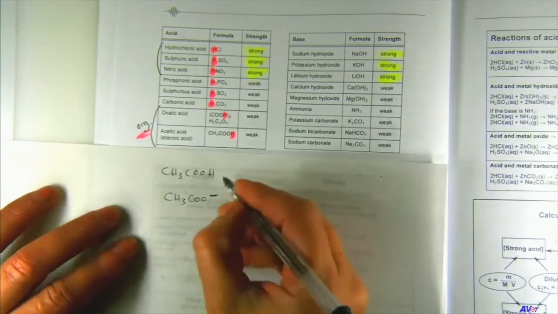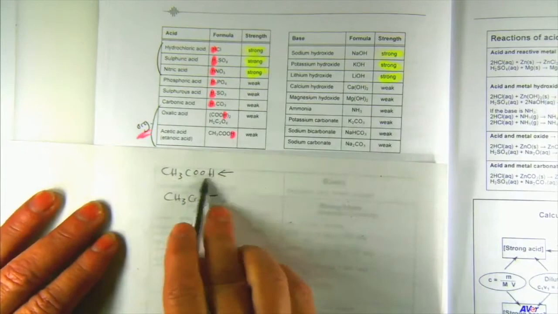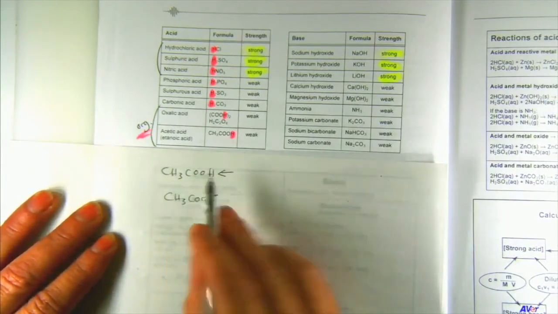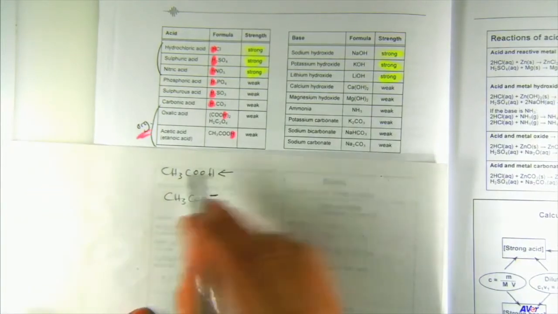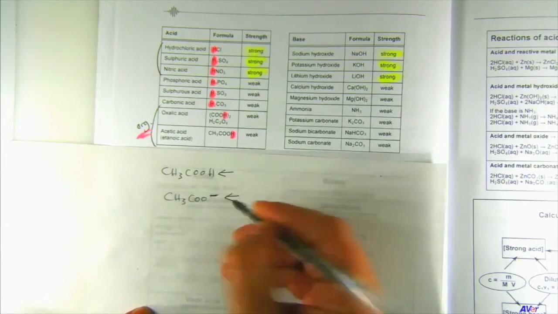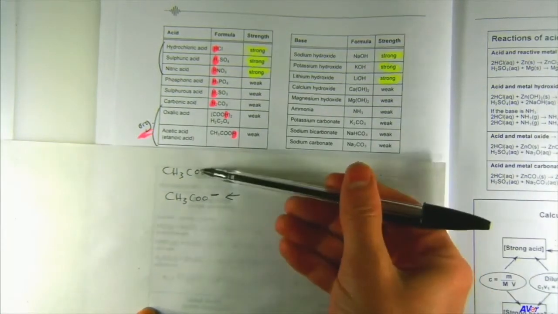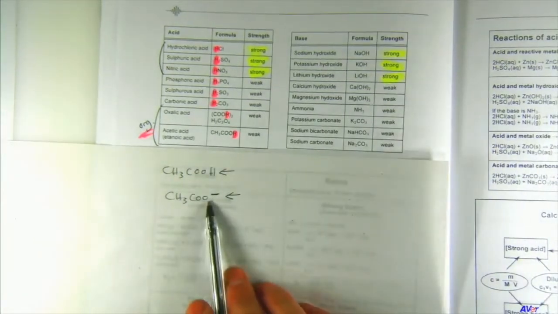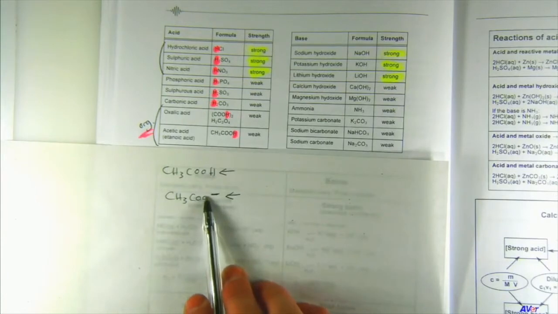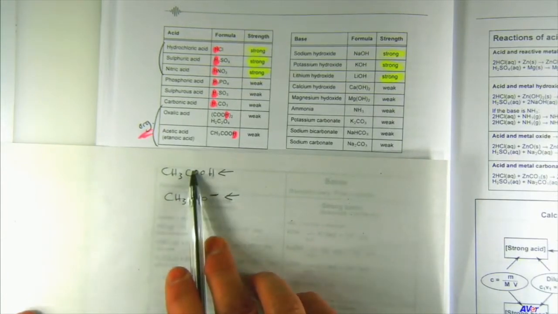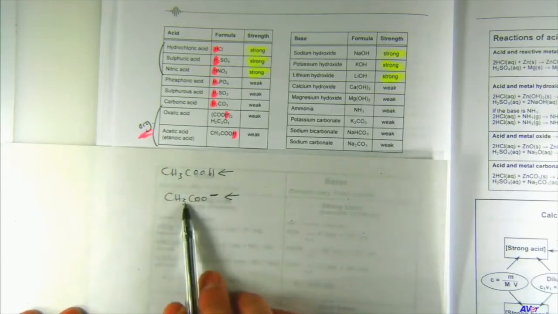Now, what is that called? What is that one? Acetic acid. Right. So what is the anion called? If that is acetic acid, then this is called acetate. Acetate, right? So you can get sodium acetate or lithium acetate. So acetic acid gives you acetate ion, right?